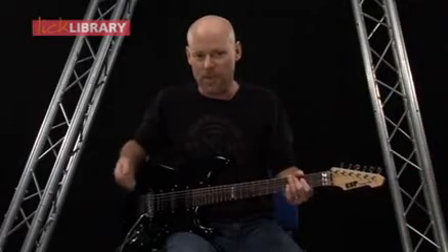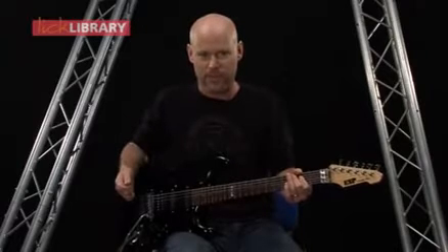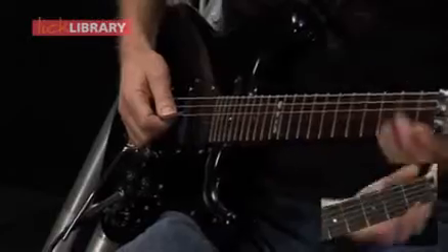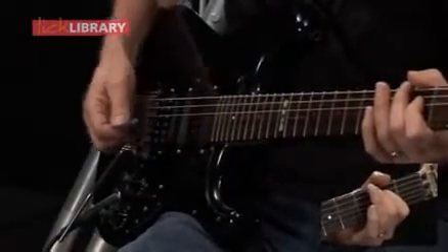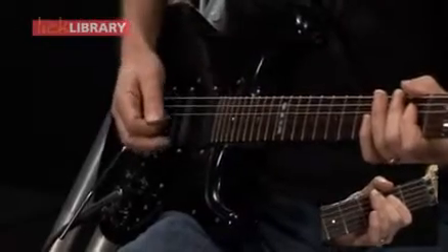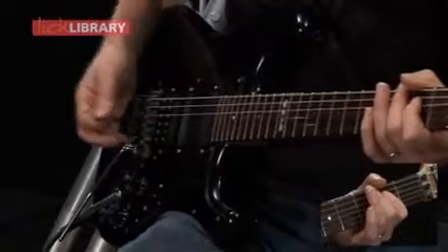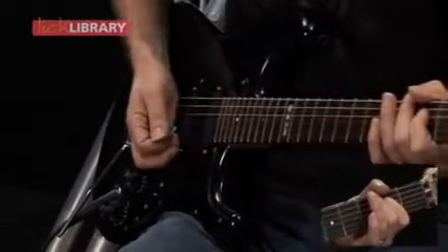If I play one note that lasts for 2 beats, these are known as half notes. Half notes sound something like this. 1, 2, 3, 4. And if I do that for 2 measures, 1, 2, 3, 4.